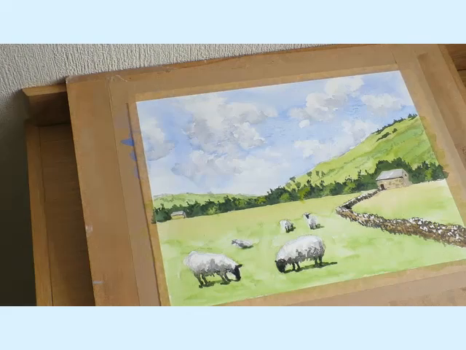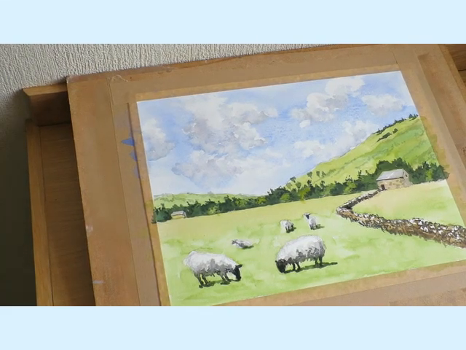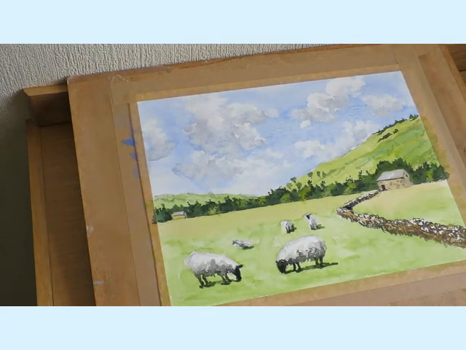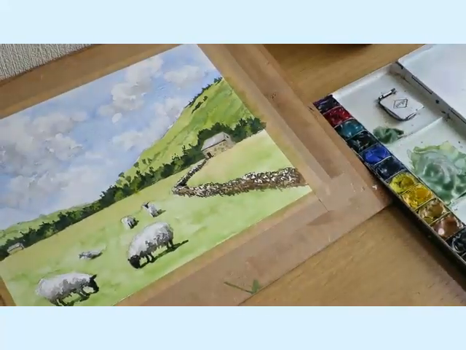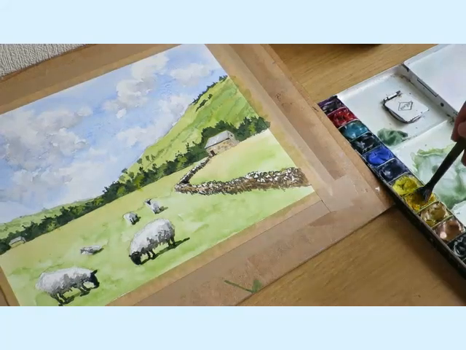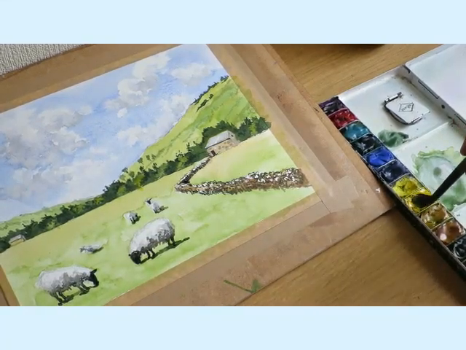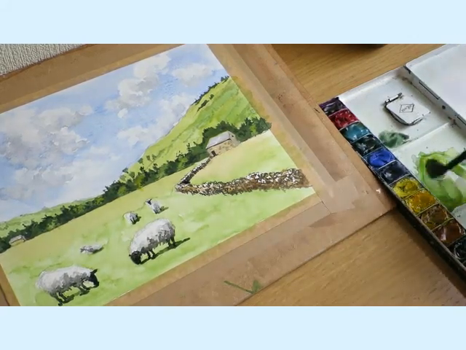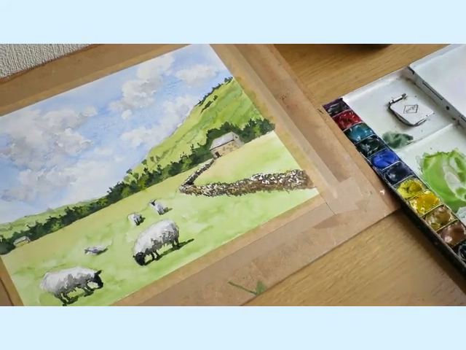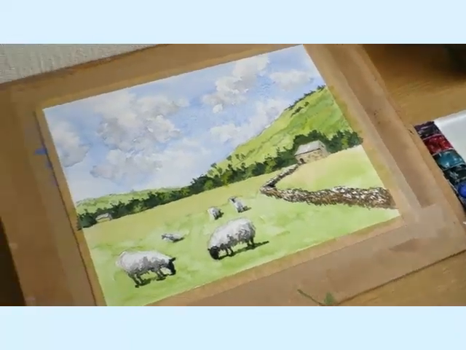Now, what I want to show you, as I said, is how to do some tufty bits of grass. So, get some green. Some green, some yellow, cadmium yellow. And the Winsor blue colour. And we've got our green.